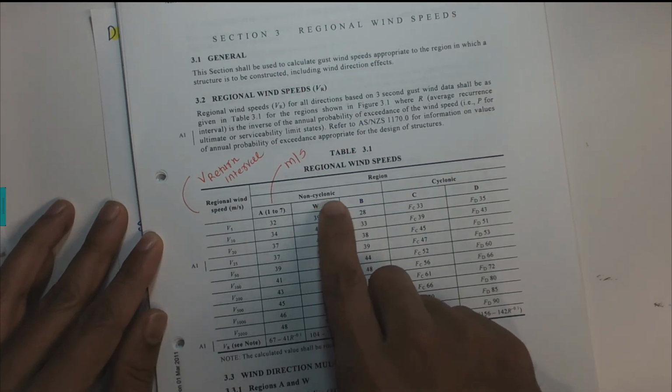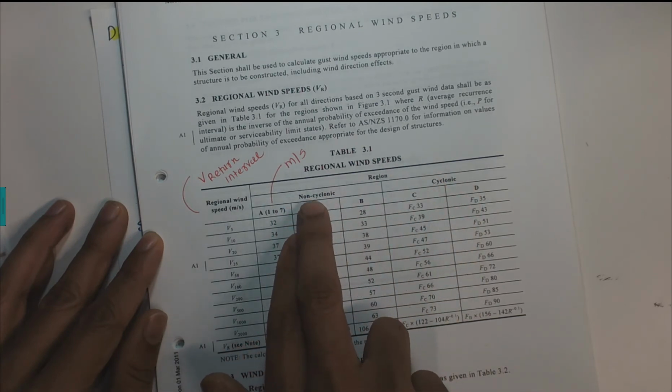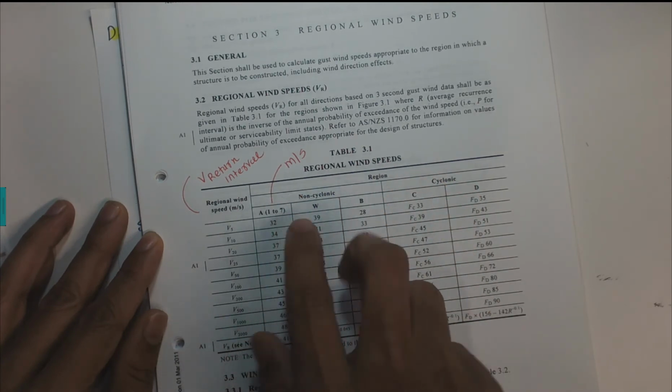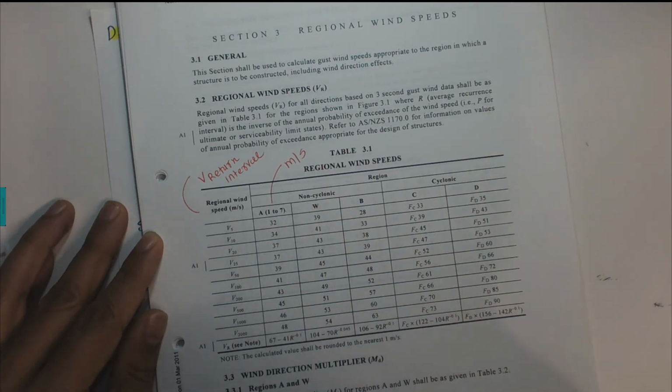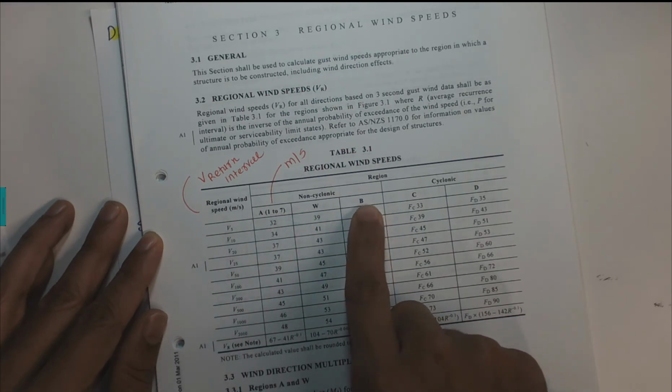We are looking at the non-cyclonic region, because we divide regions into two categories: non-cyclonic and cyclonic. Our example in Sydney is non-cyclonic, and we found region A2. A1 to A7 are here, then the W region and the B region.